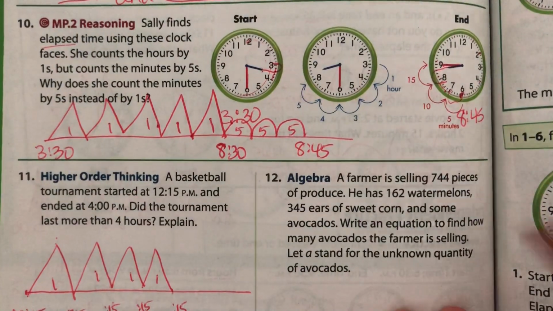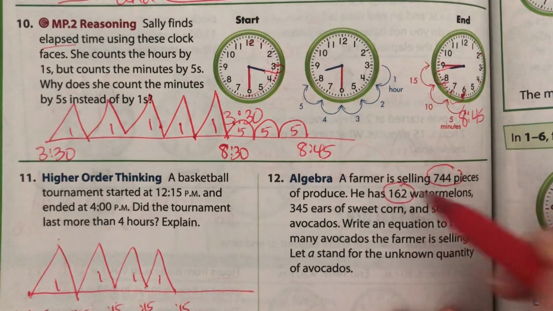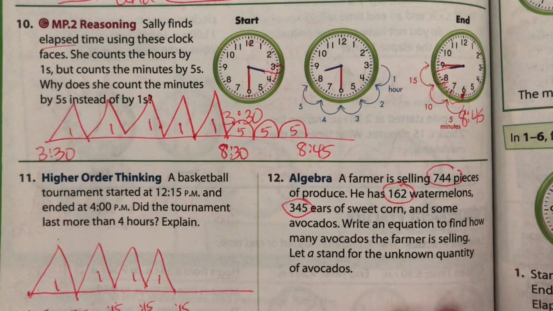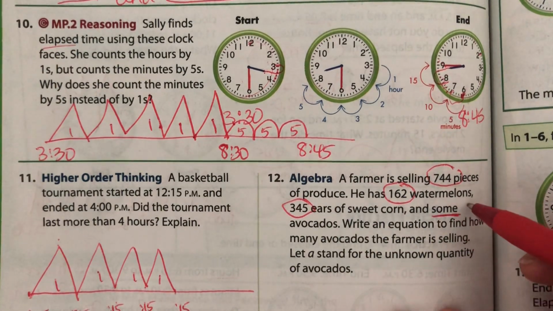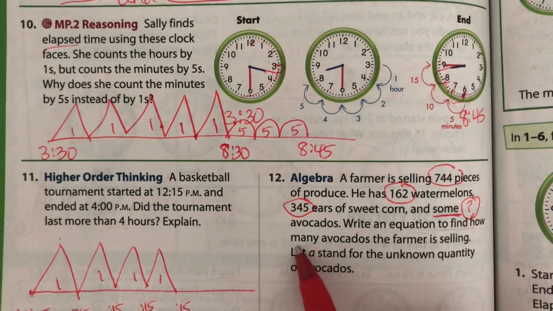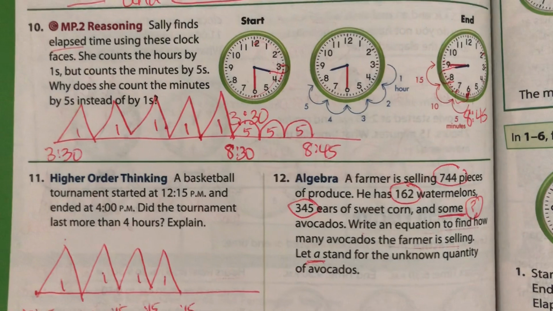A farmer is selling 744 pieces of produce. He has 162 watermelons, 345 ears of corn, and some avocados. We don't know how many. Write an equation to find out how many avocados the farmer is selling. Let A stand for avocados.